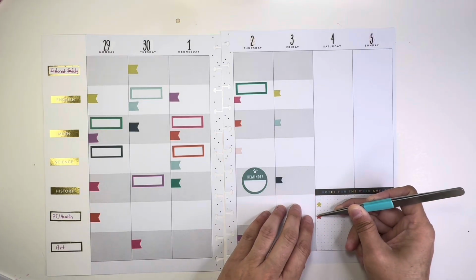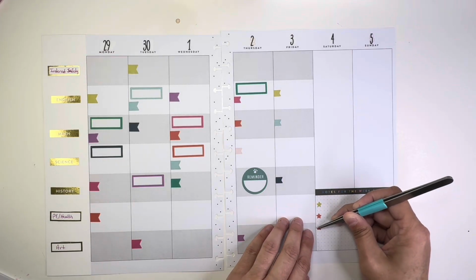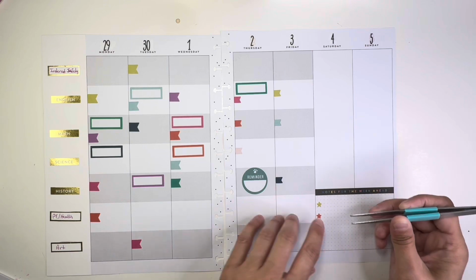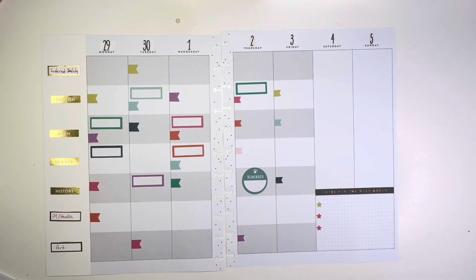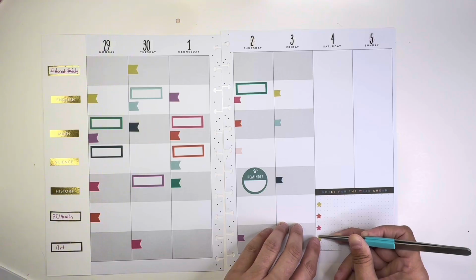This area I use for something that she has to do called Study Island. And she has one of those every day, and depending on the day and the subject, it's different.